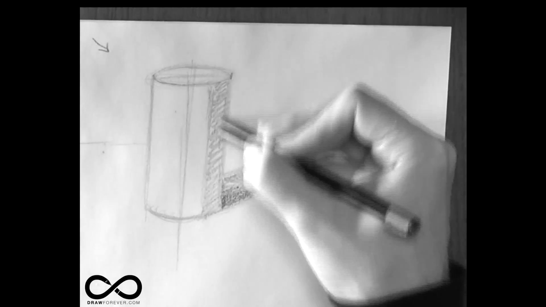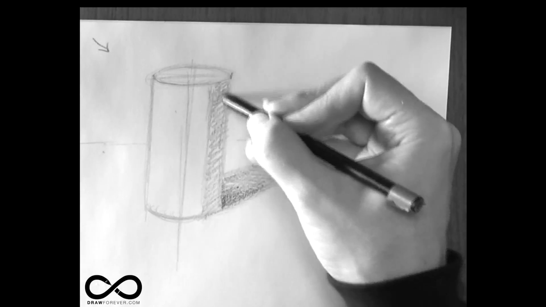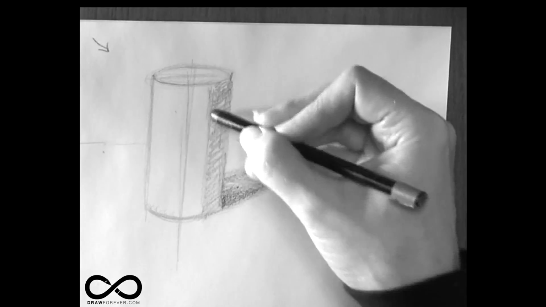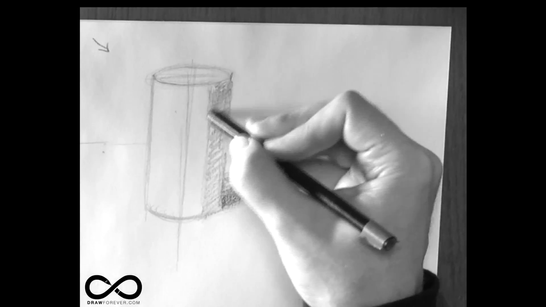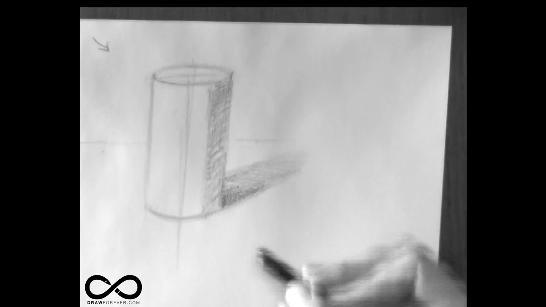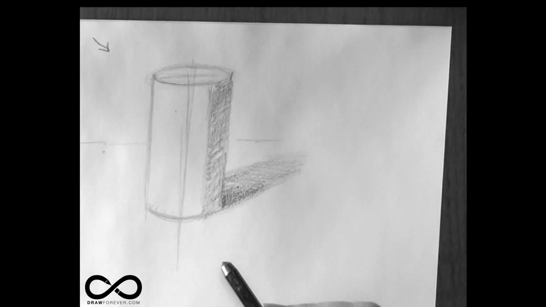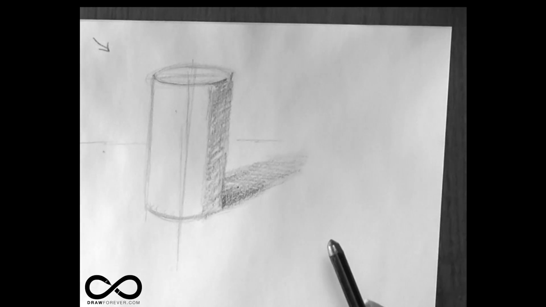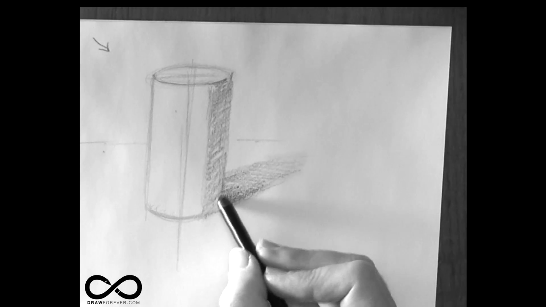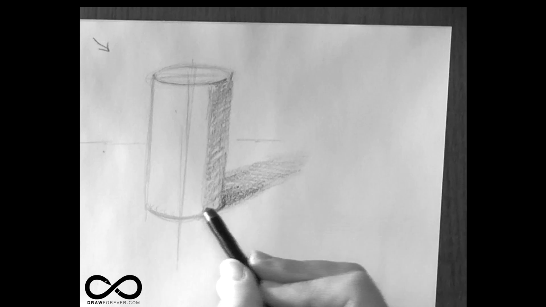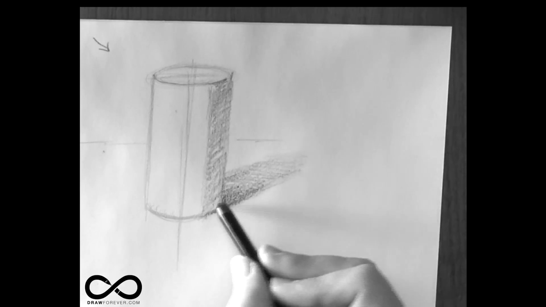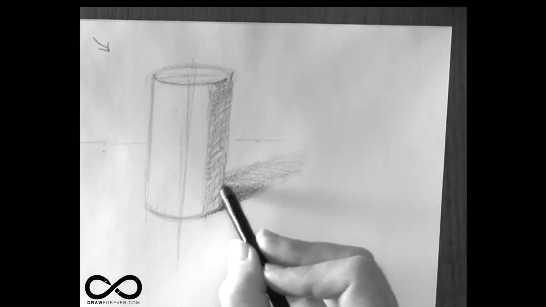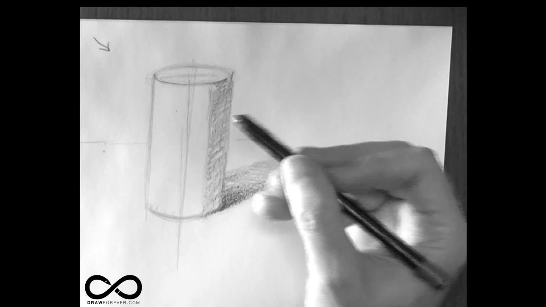Now the difference, of course, is going to be a halftone. But there's another interesting thing that happens in the halftone. When you draw on white paper, the halftone is always considered to be part of the shadow. When you paint, it can be either part of the shadow or part of the light, depending, but you have to do it consistently, depending on what you decide. I usually put it as part of the shadow.